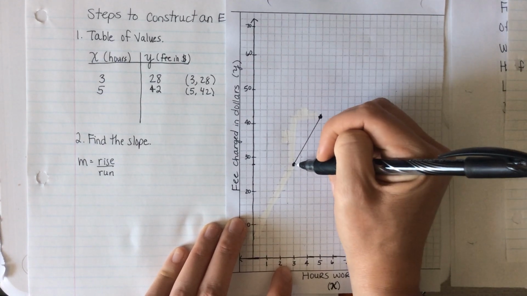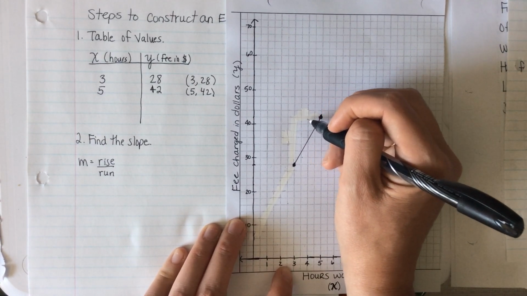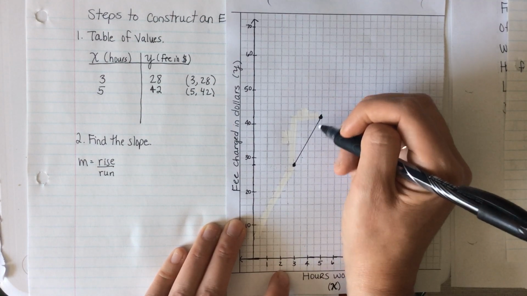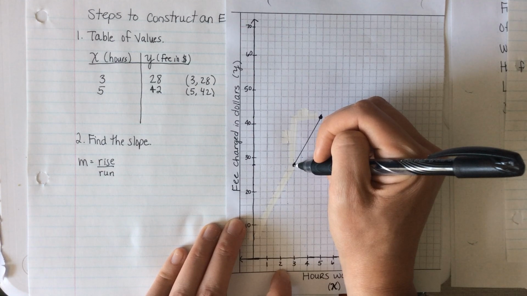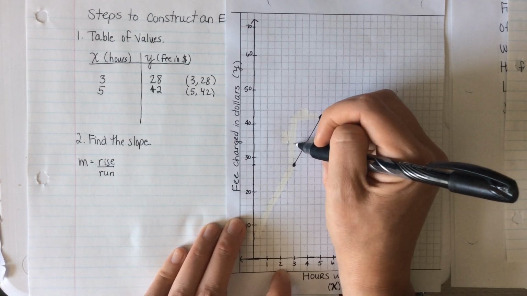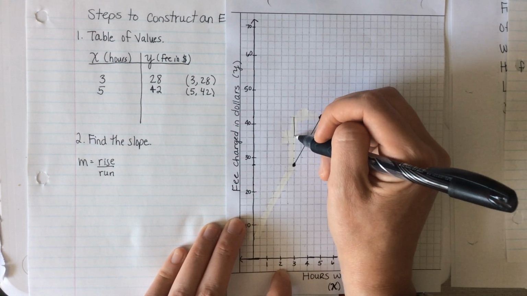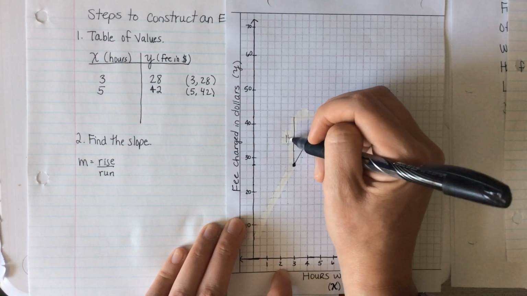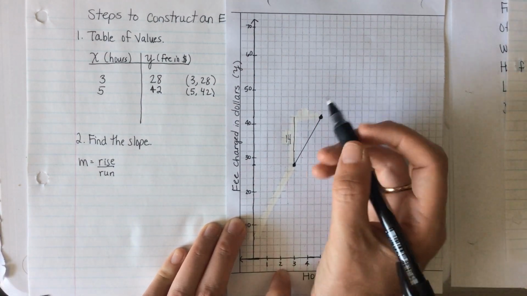So here I'm looking at how much I rise on my y-axis, and then how much I run on my x-axis. Remember, on my y-axis, I'm counting by 2s for my scale. So I start here and I go 2, 4, 6, 8, 10, 12, 14. So I'm rising 14. And then from there, I'm going to run.